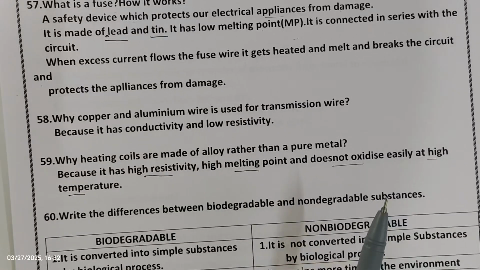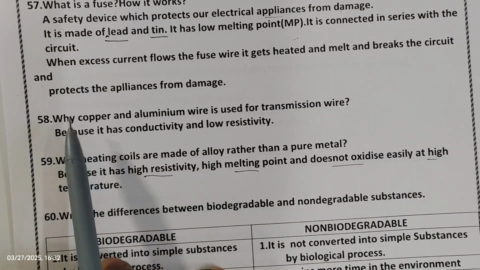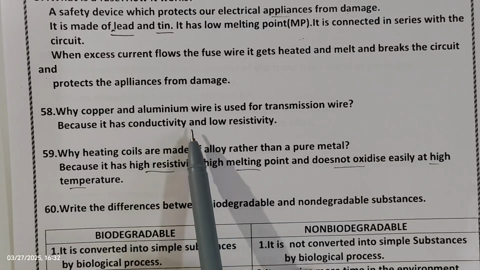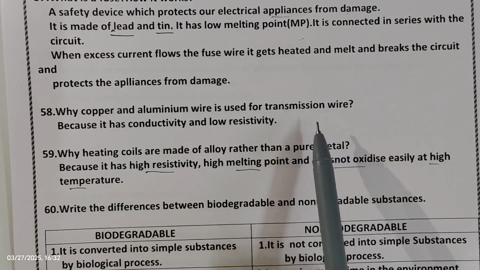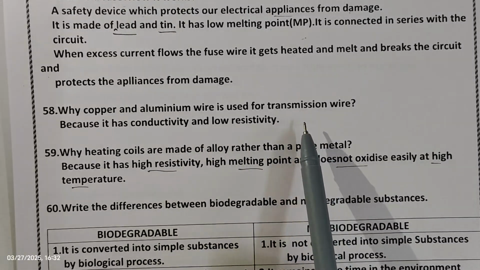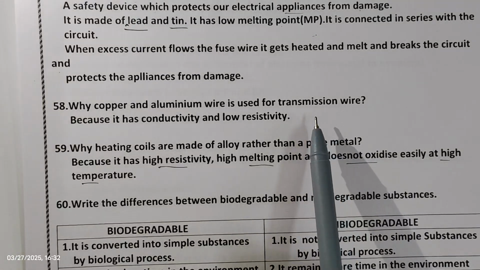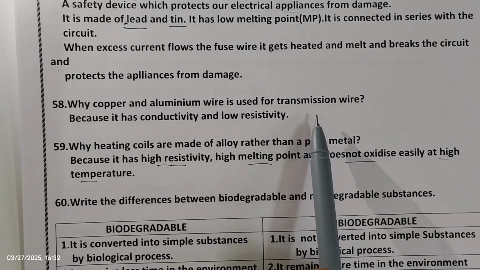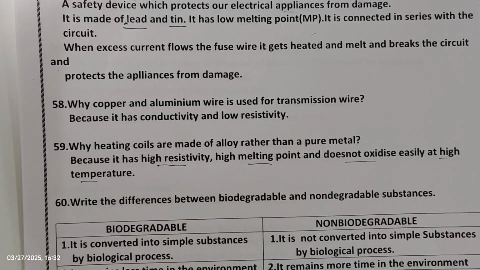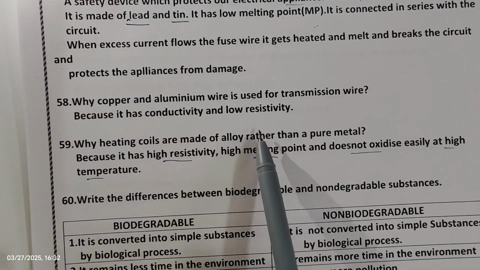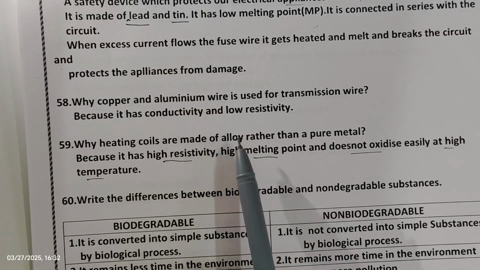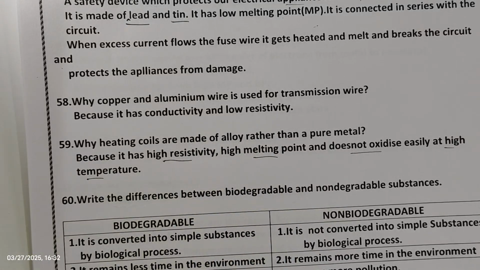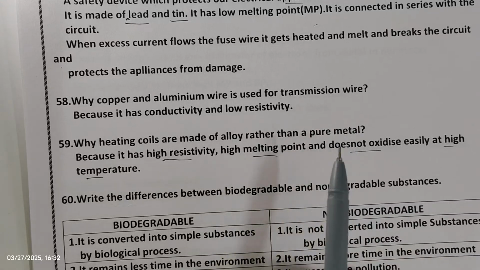Okay. Next, why are copper and aluminium wires used in transmission wires? We'll see. Because of their conductivity and low resistivity, copper and aluminium wires are used in transmission wires.